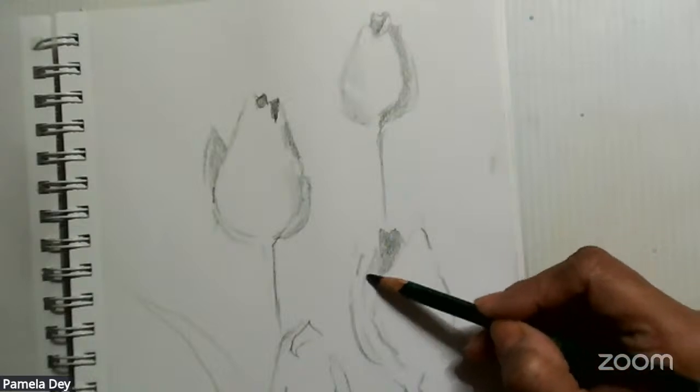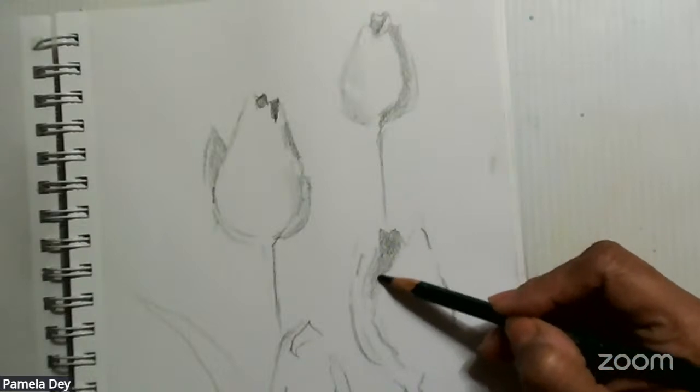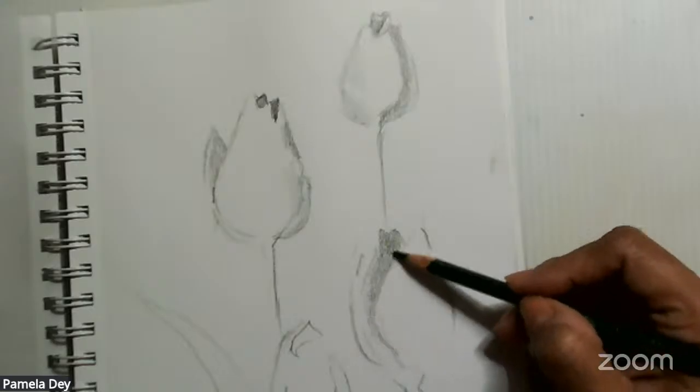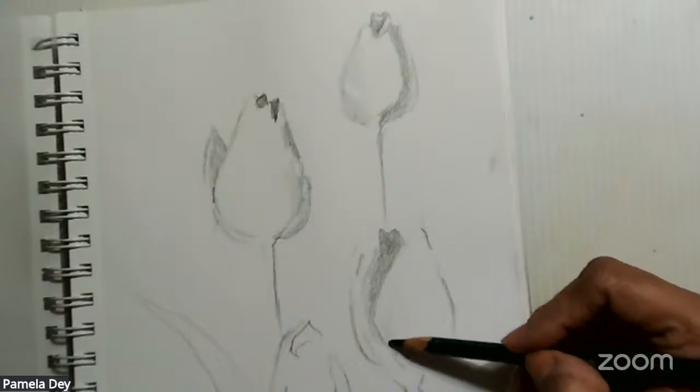So if you are using paint, you'll do the exact same thing. You'll use one of your dark red colors or pink or whatever color you choose, and you'll do this part with the dark colors, okay?